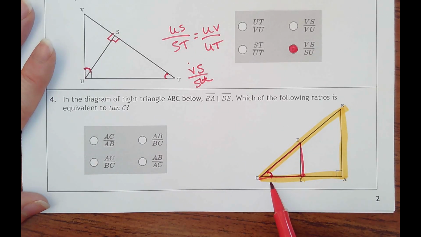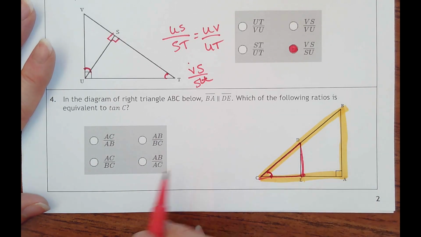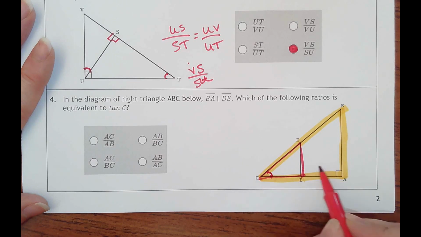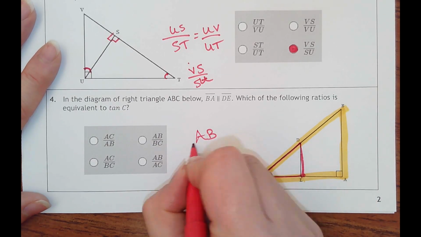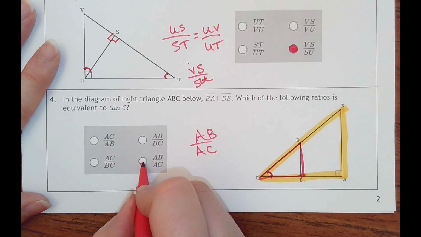This one's the easiest because I'm looking at just this little triangle and the big triangle in the same orientation. So tangent of this, looks like we're needing A, B, and C. The big triangle would be opposite AB over adjacent, which is CA or AC, which is this last choice.